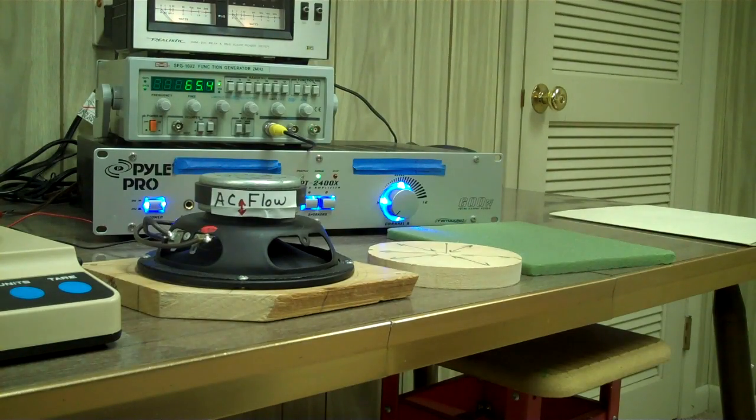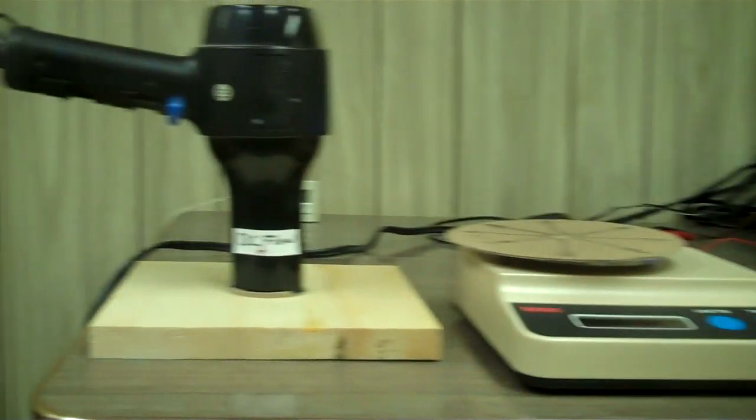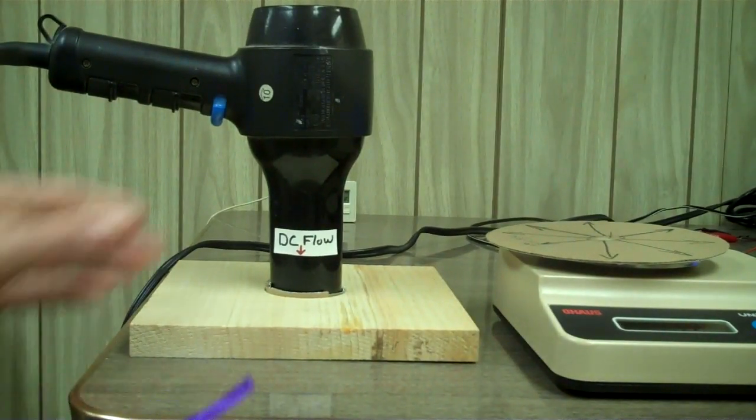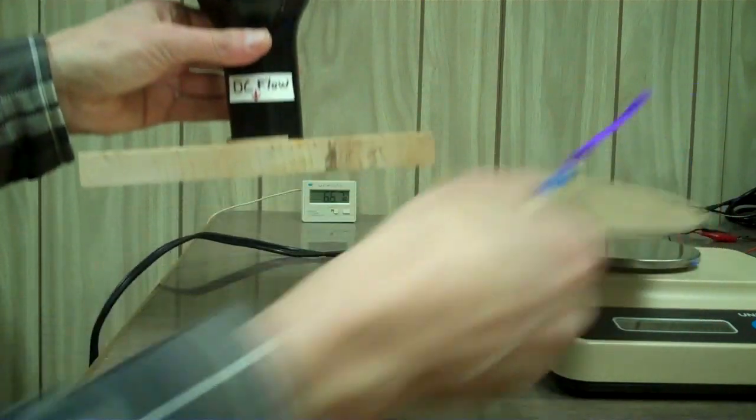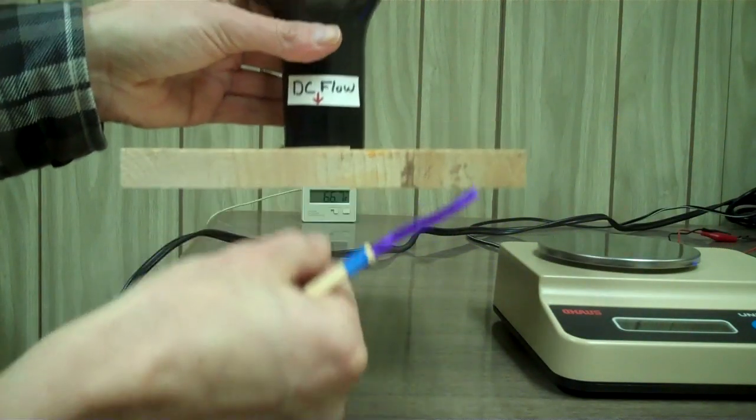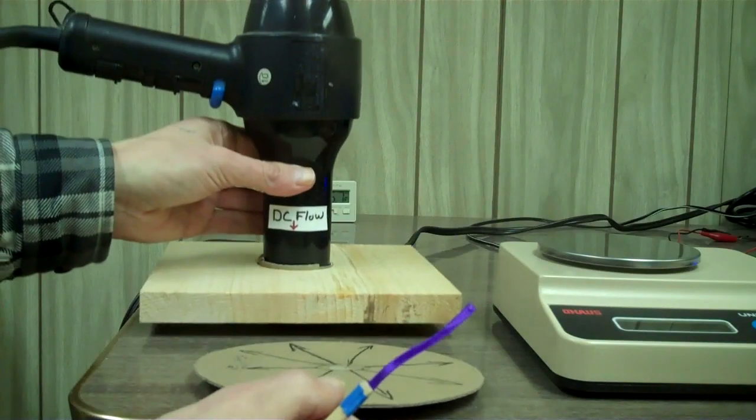Both will produce lift, however. Now, some people will wonder, how can you get upward lift from a flow which is downward?